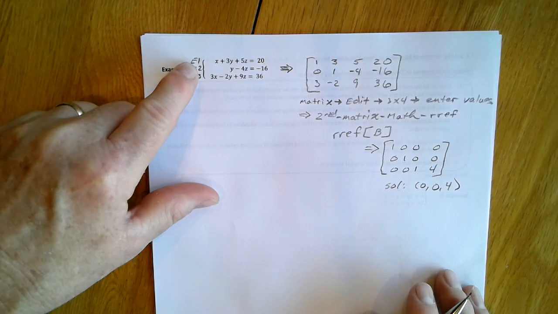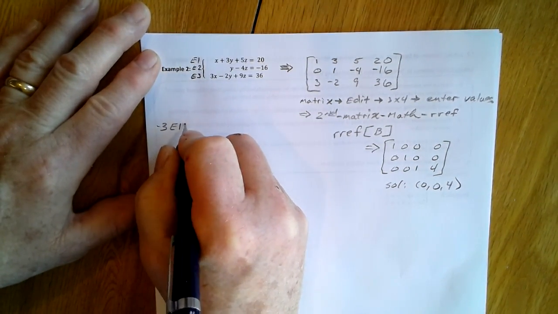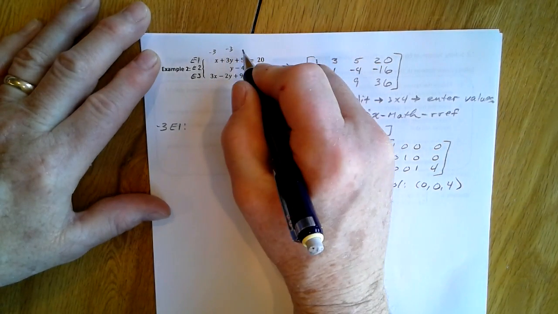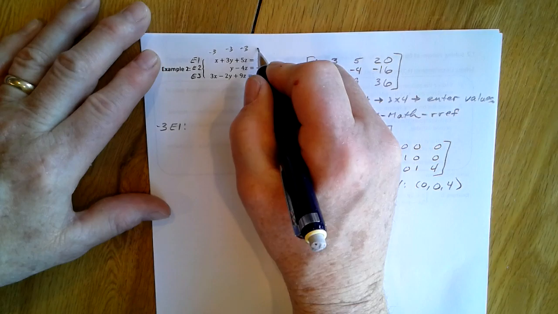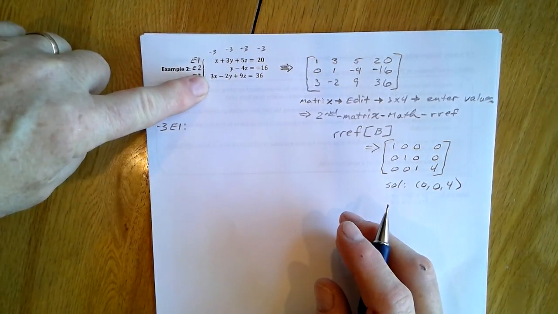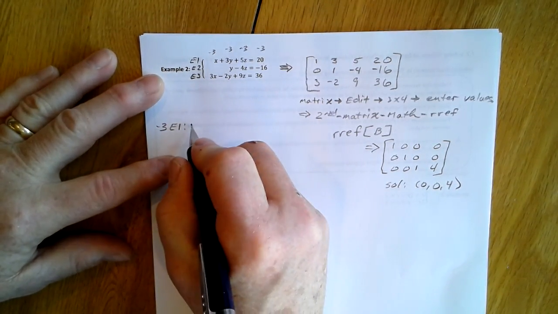And if you look at this, I hope you can see that if I multiply E1 by -3, so -3 E1, that means this times -3, this times -3, this times -3, and this times -3. Then I will get -3x. When I add it to 3x, it will be gone.